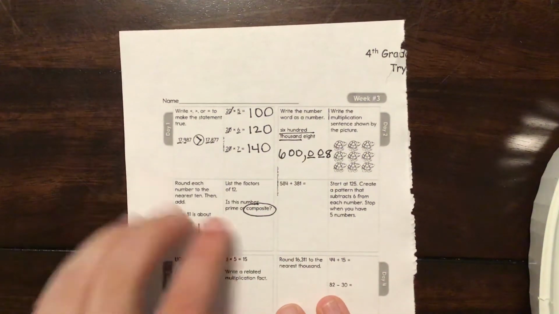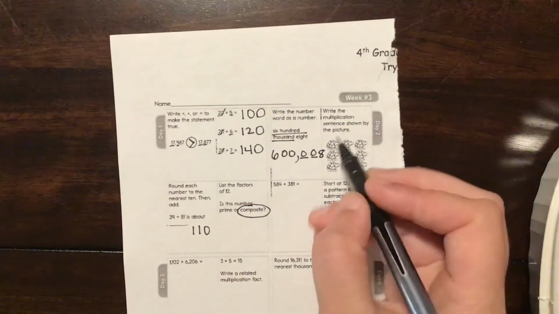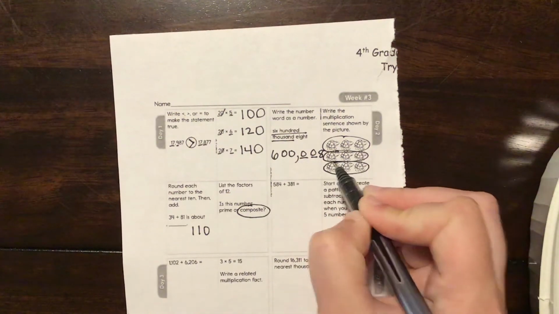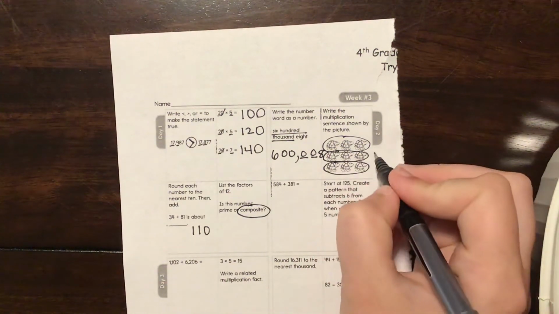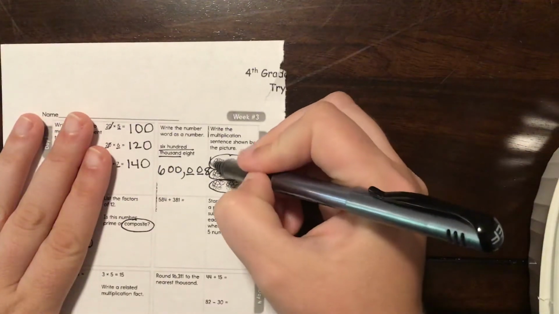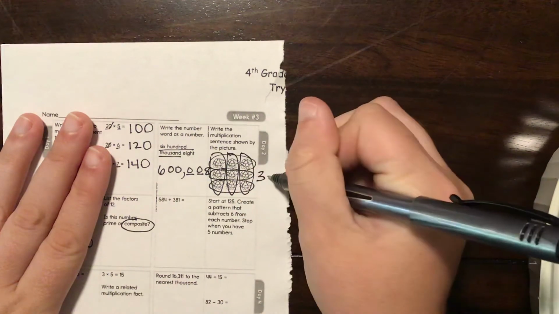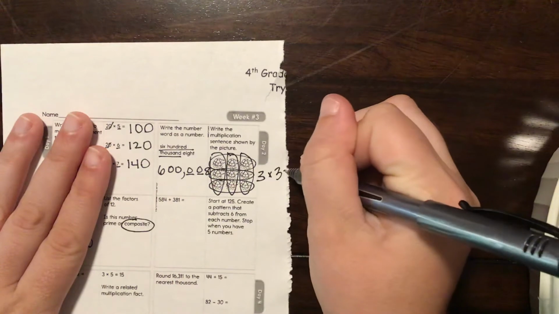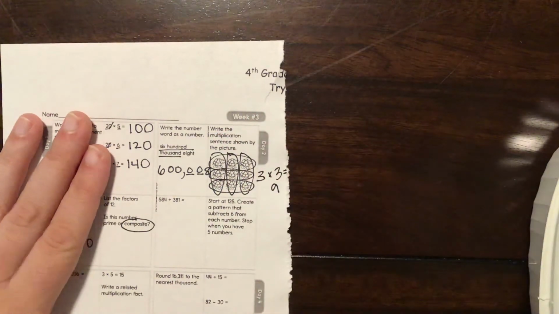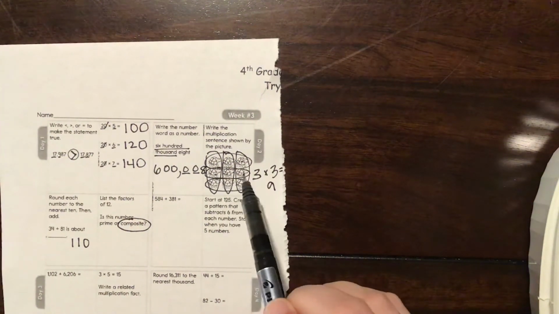Write the multiplication sentence shown by the picture. So we have an array, and there's 1 row, 2 rows, 3 rows. So the first factor is 3. And then if we count the columns, there's 1 column, 2 columns, 3 columns. So the second factor is 3. And this drawing shows the equation 3 times 3 equals 9. And if you were to check that, 1, 2, 3, 4, 5, 6, 7, 8, 9. There's a total of 9.